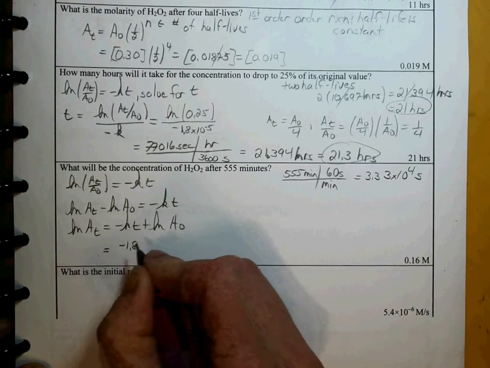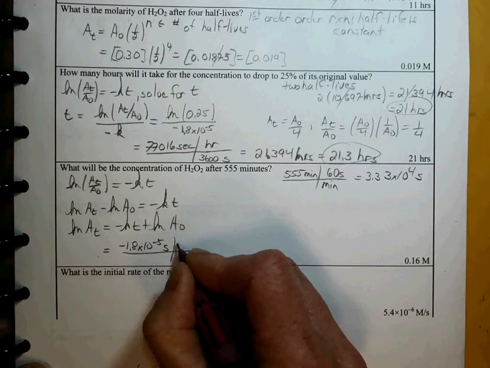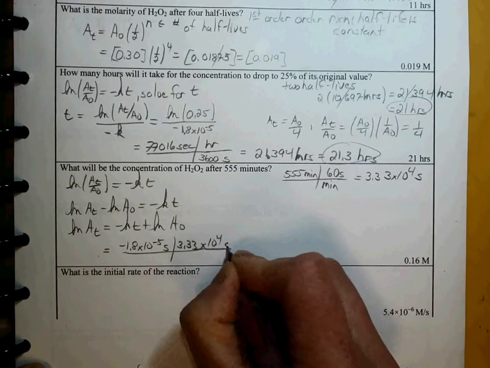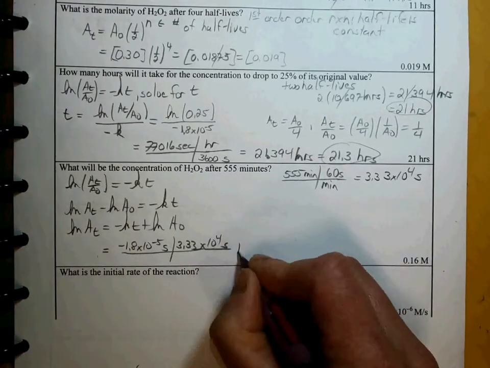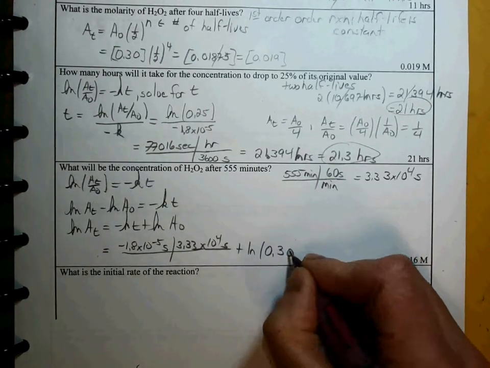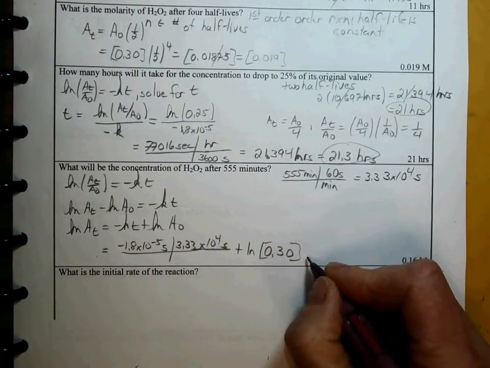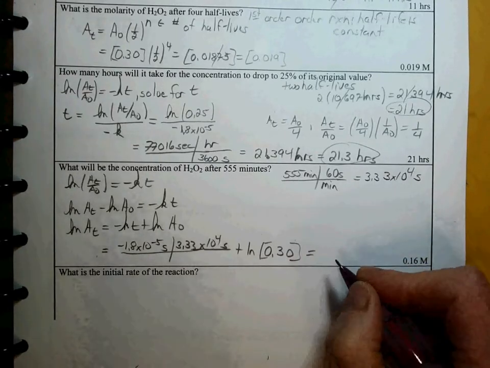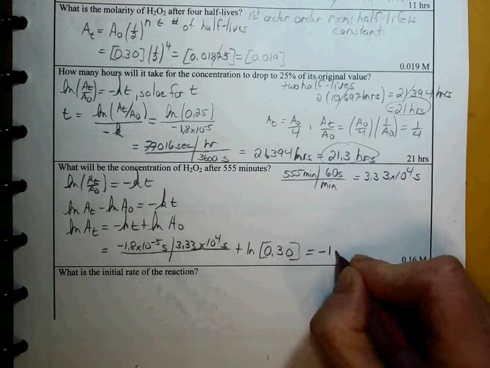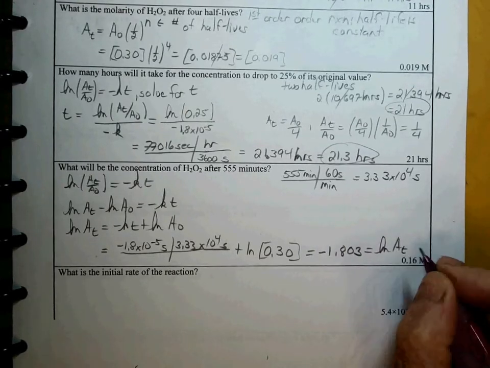Okay, so this is minus 1.8 times 10 to the minus 5 per second times 3.33 times 10 to the 4th seconds, plus ln of 0.30. Alright, this is equal to minus 1.803. And again, a reminder, that's ln of A(t).